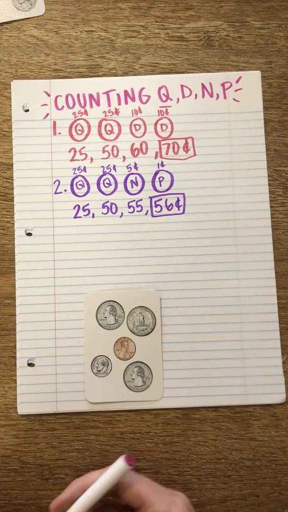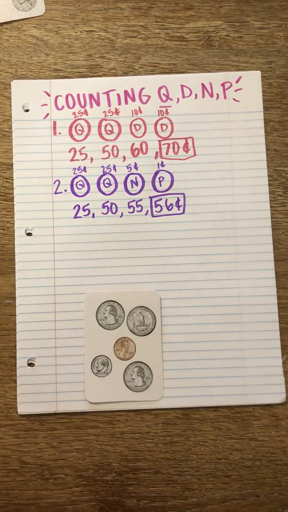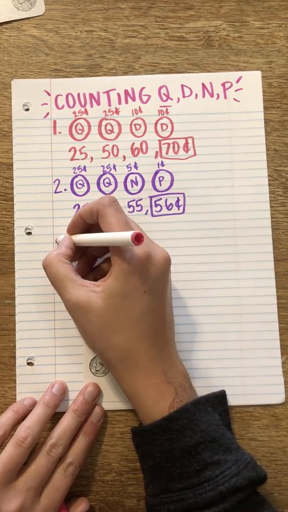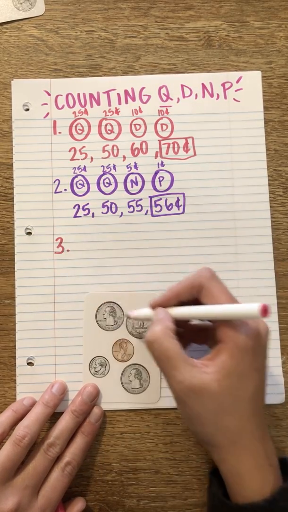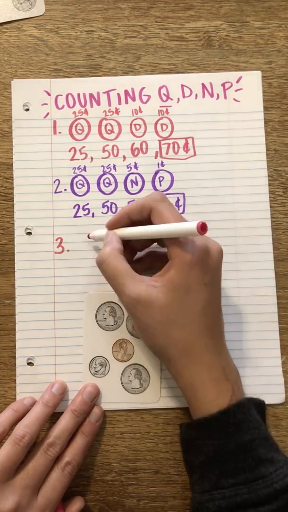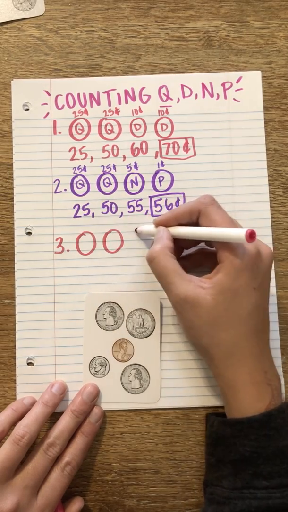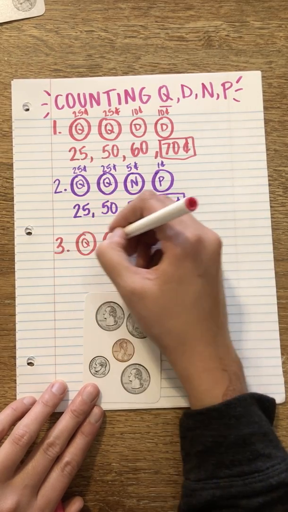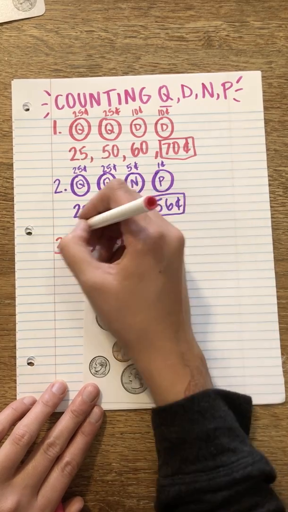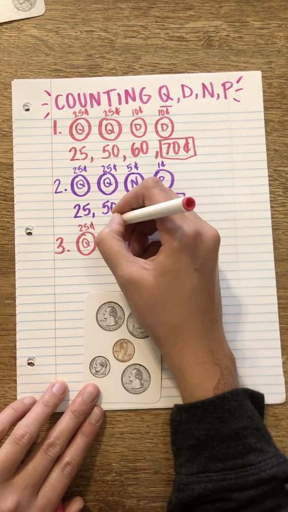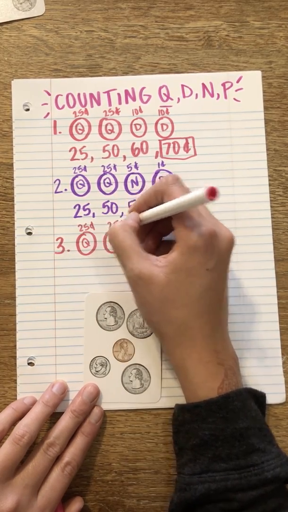We're going to do our biggest coin first, remember? So I'm going to draw my 3 quarters that I have. 1, 2, 3. Quarter, quarter, quarter, 25 cents, 25 cents, and 25 cents.